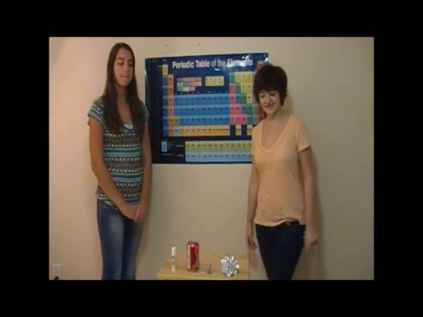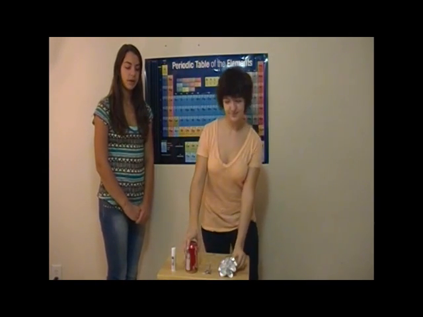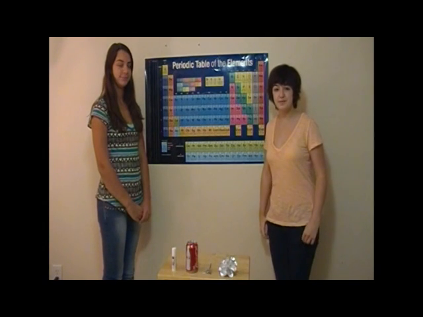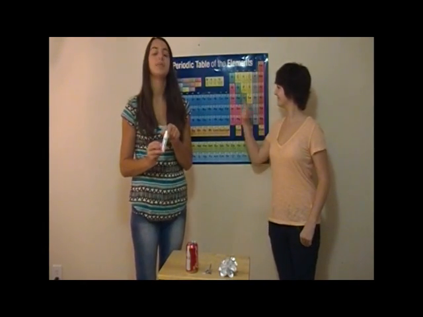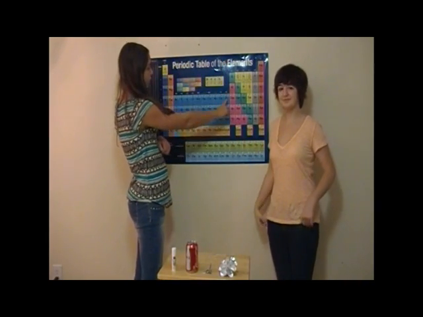To help you with the elements, we have some examples. For instance, aluminum is in aluminum foil and soda cans. The atomic number of aluminum is 13, which means that it has 13 protons in its nucleus. Another element is zinc, which can be found in some sunscreens. Zinc is in group 12, period 4.